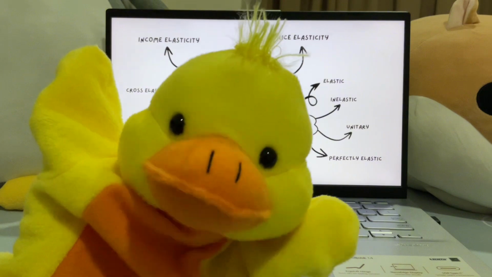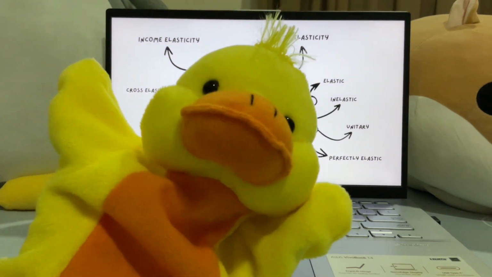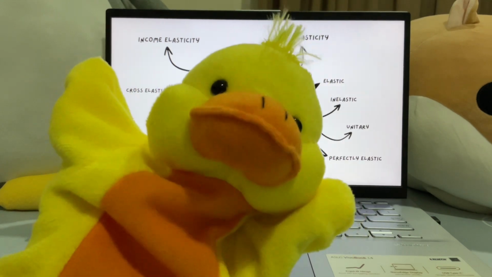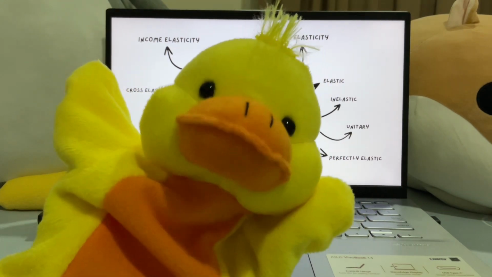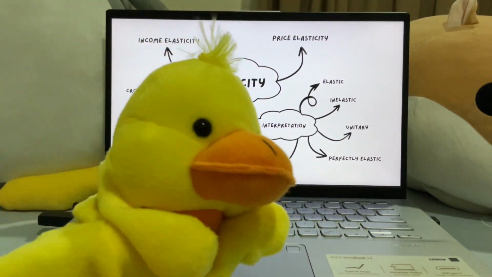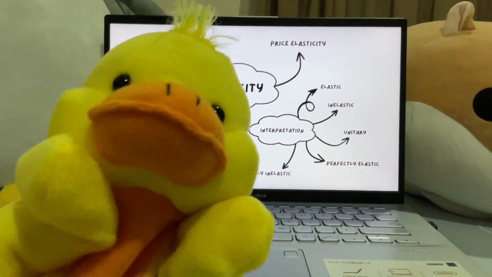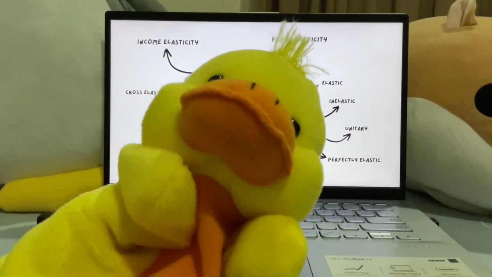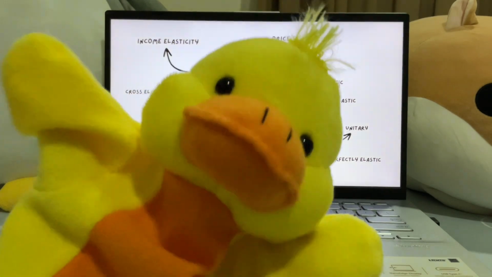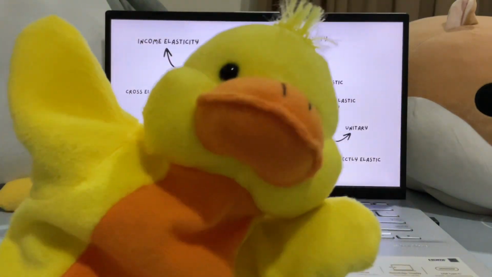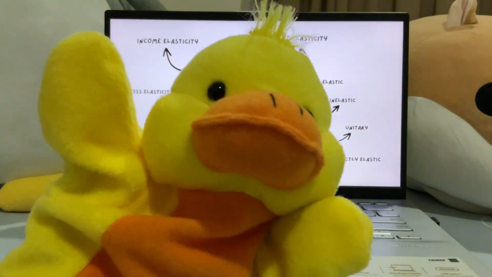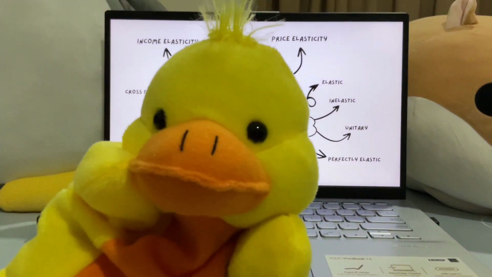Now we also have unitary or unit elasticity. This is when the change in variable is proportional to the change in quantity demanded or supplied. This means that the elasticity coefficient for unitary cases is equal to 1. Now we also have perfectly elastic and perfectly inelastic. Perfectly elastic is when the variable stays constant while the quantity demanded or supplied changes infinitely. So it goes on forever and ever and ever. And perfectly inelastic is when the variable changes infinitely but the quantity demanded or supplied remains constant.